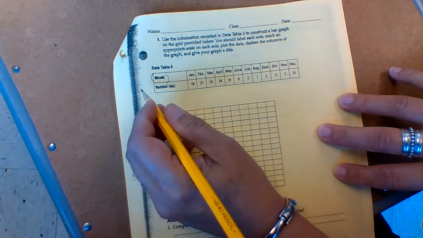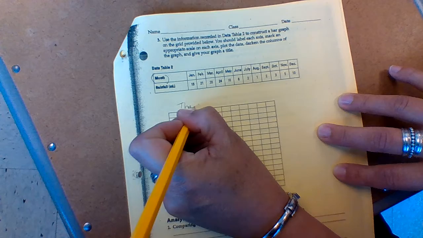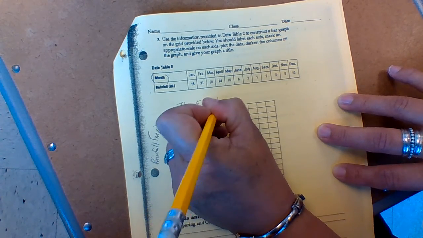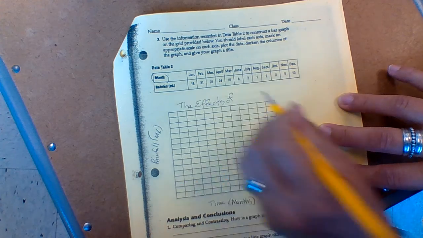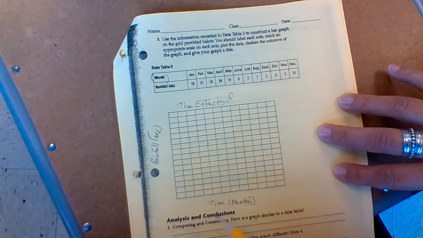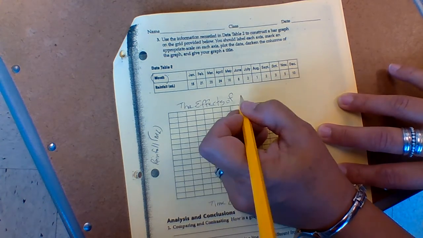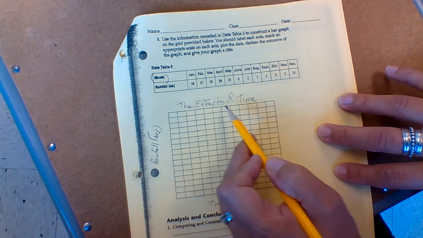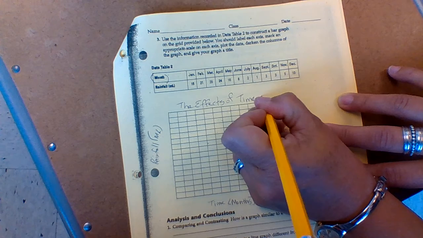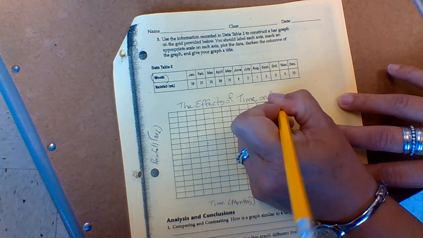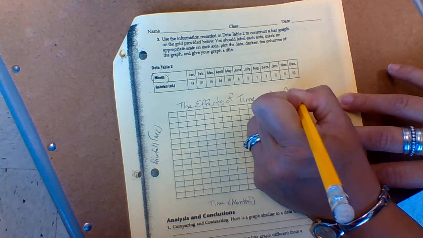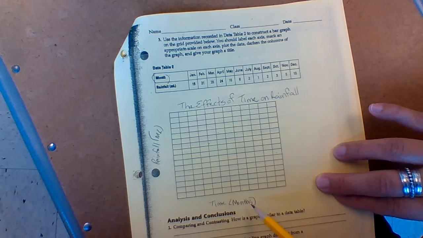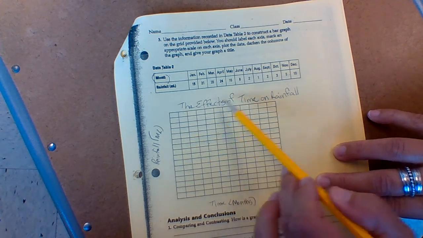Now you need to title the graph. We taught you, you always start with the effects of the x on the y, the effects of the independent variable, which is time, what you can control as the experimenter, the effects of time on rainfall. Okay, so double check: I've got my x titled with units, my y with units, and my title on the graph.